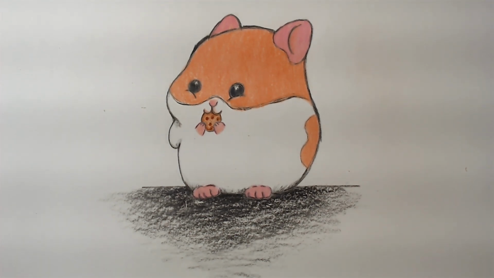So now I have finished coloring this cute hamster.